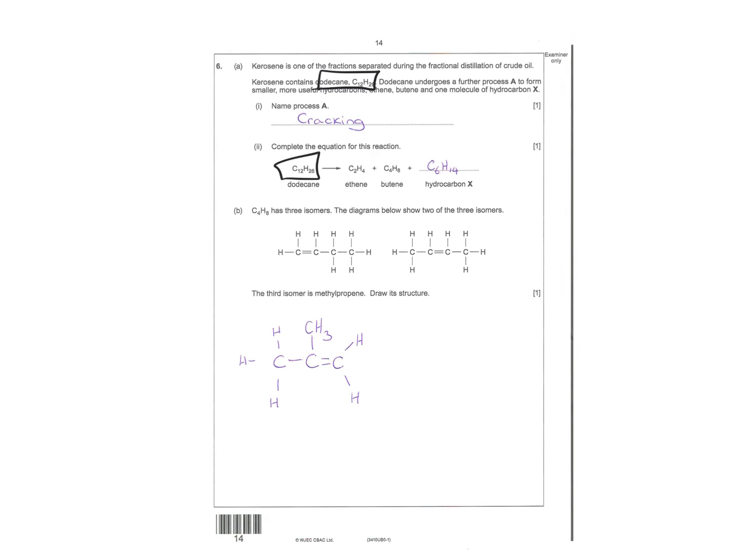These are balancing questions then. You've got 12 carbons on this side. So you need to add these numbers up to make sure you get 12. Okay, the same with the hydrogens. It's all about making sure you've got the same on each side. The third isomer is methylpropene.